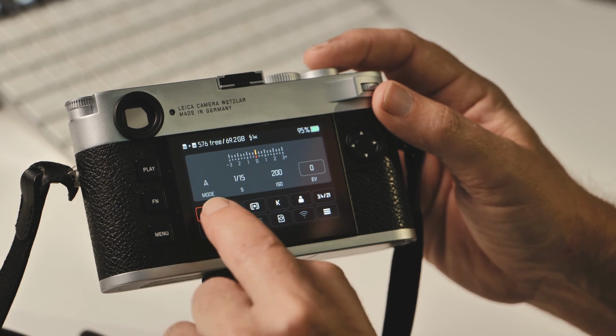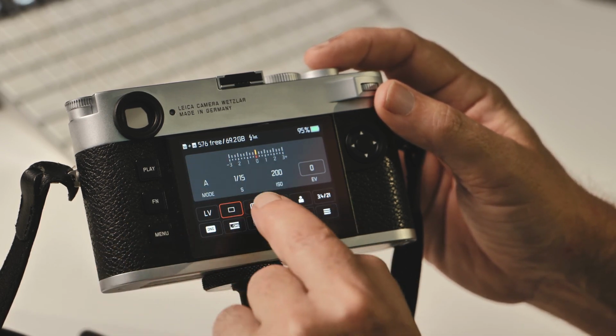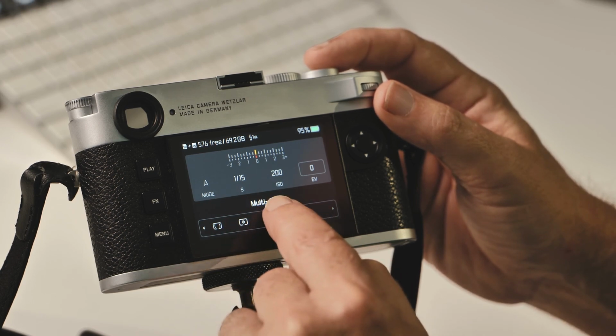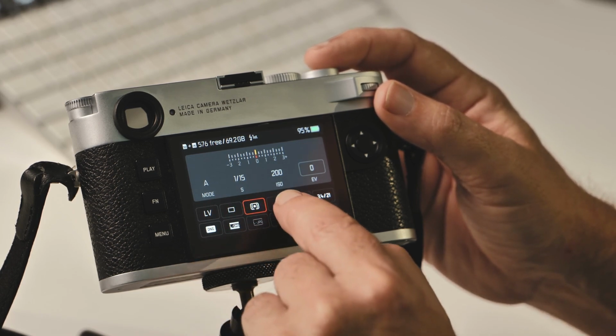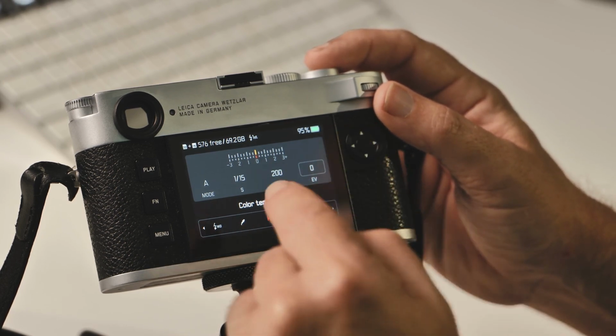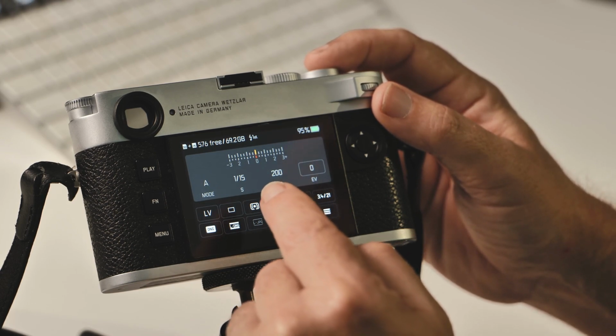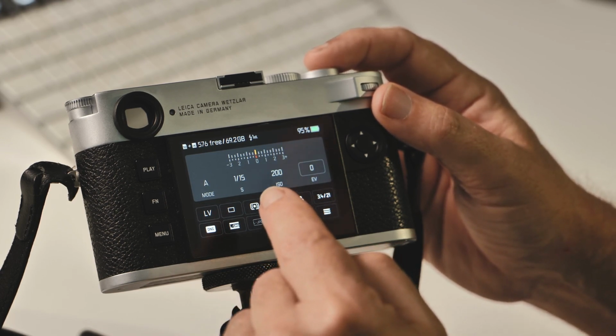This is to turn on and off live view. Then we've got the drive mode. Then we've got the metering mode, multi-field is what I'm choosing here. Now this is a little bit different. I've got this set to K value because I'm shooting in the studio here, and I wanted the view in here to look reasonably white. Otherwise it would look a very strange orange or blue color.